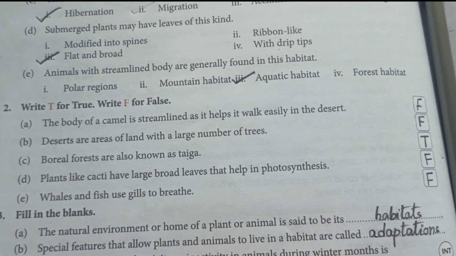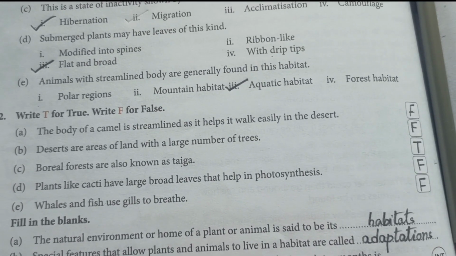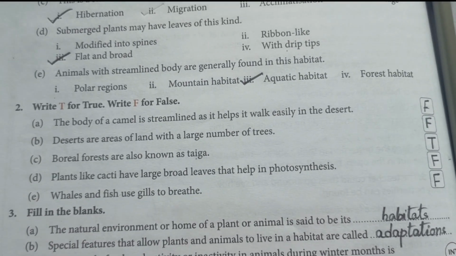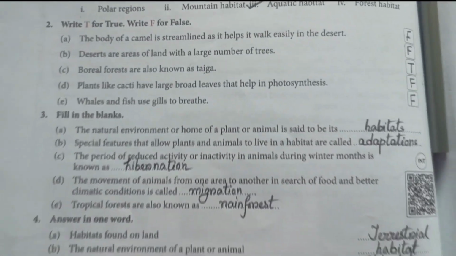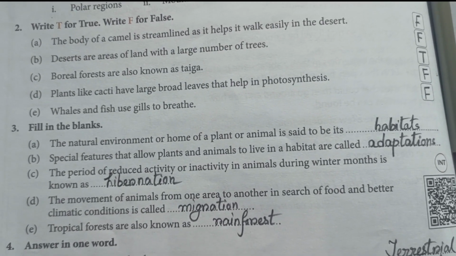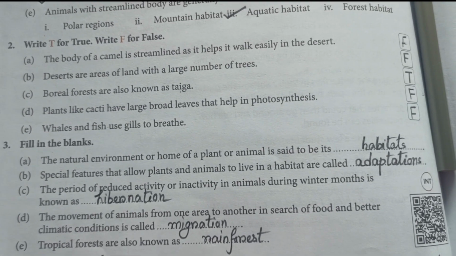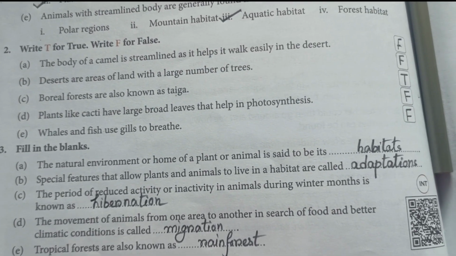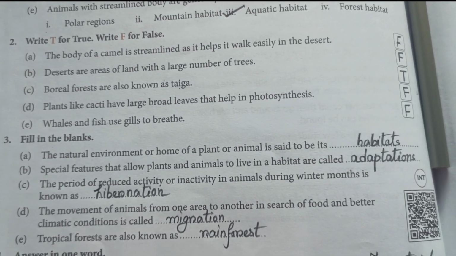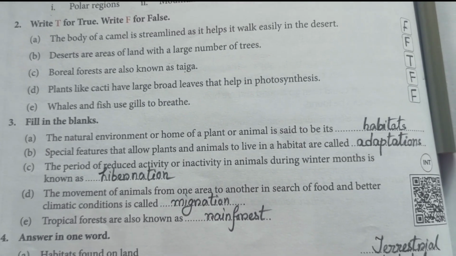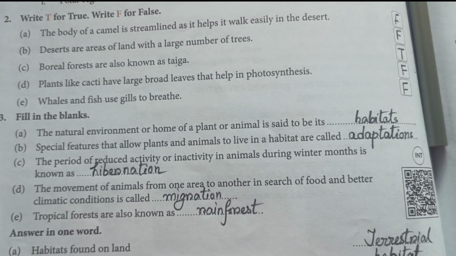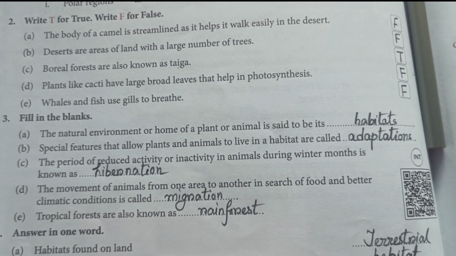True. Number D, plants like cacti have large broad leaves that help in photosynthesis. False. Number E, whales and fish use gills to breathe. False. Next, fill in the blanks. Number A, the natural environment or home of a plant or animal is said to be its habitat. Number B, special features that allow plants and animals to live in a habitat are called adaptations. Number C, the period of reduced activity or inactivity in animals during winter months is known as hibernation.